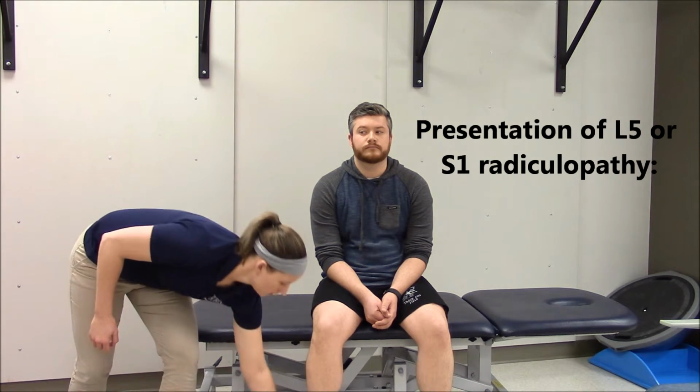For the L5 S1 radiculopathy, that would present with myotomal weakness in great toe extension, which is the L5, and then plantar flexion weakness, which is S1. Sensation deficits will be in the lateral half of the distal foot and leg, so that would be here through here. Absent would be the S1 reflex, which is the Achilles reflex.